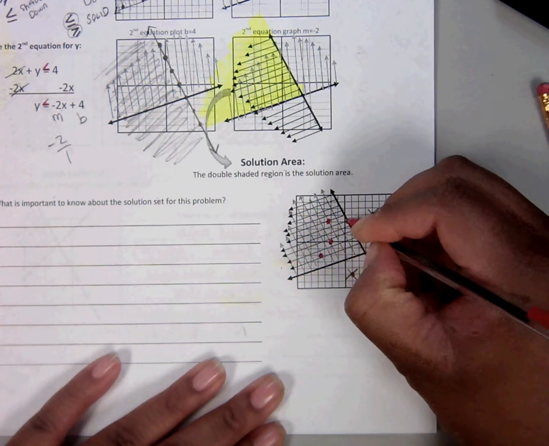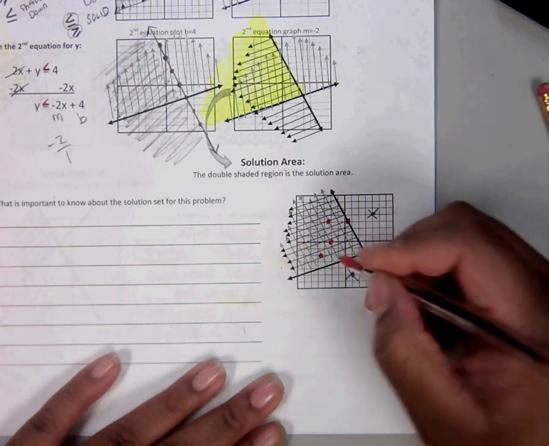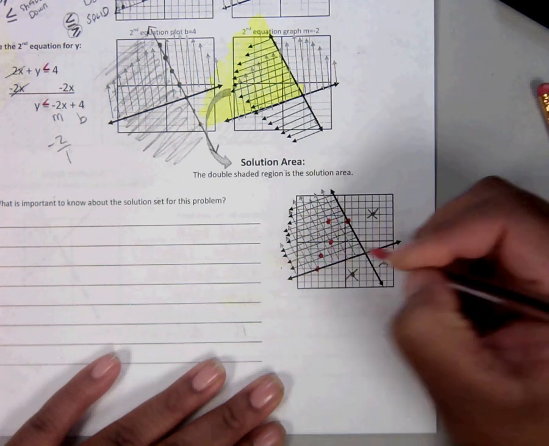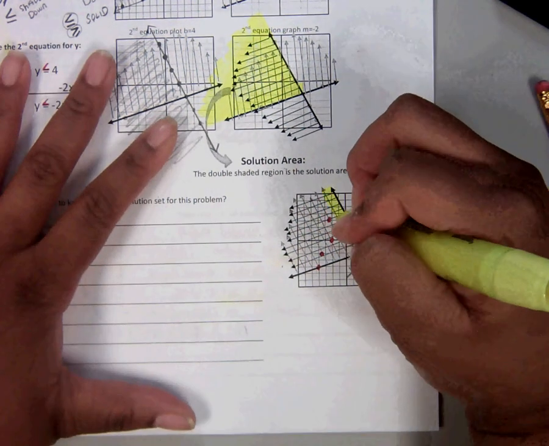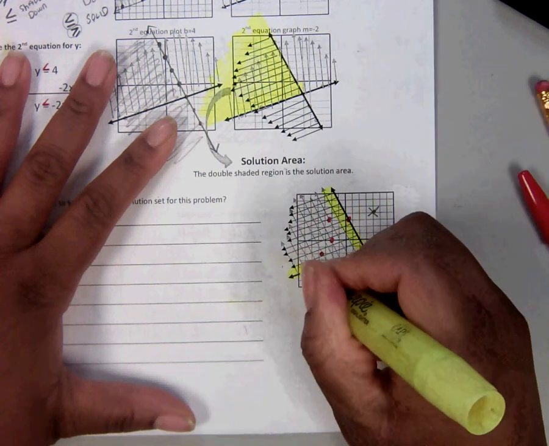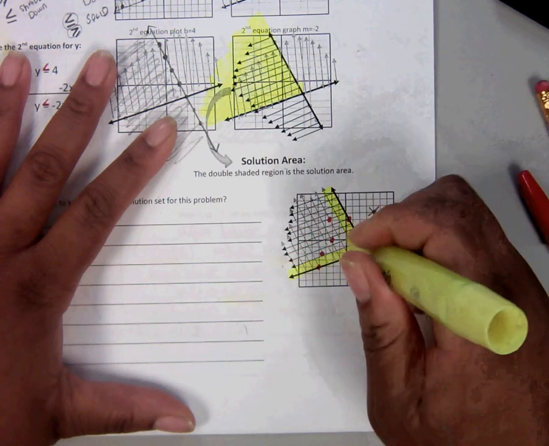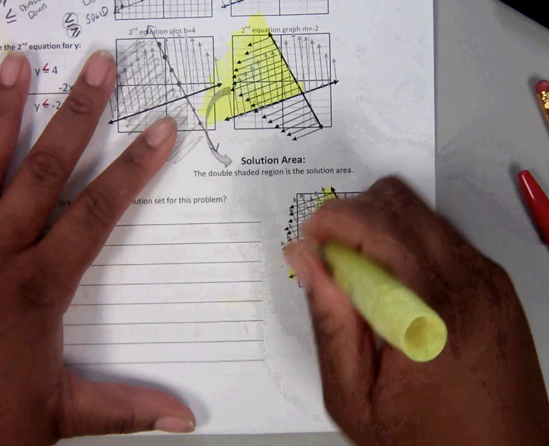Is that a solution? Yes. Is that a solution? Yes. Is that a solution? Yes. As long as it is on the line that is a part of this solution area, it would be a solution.